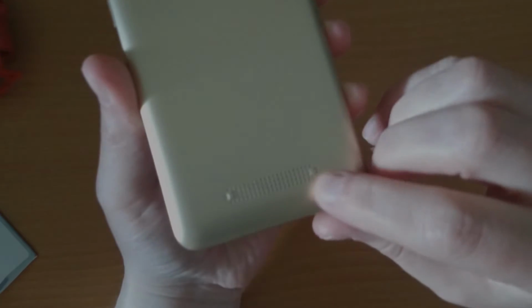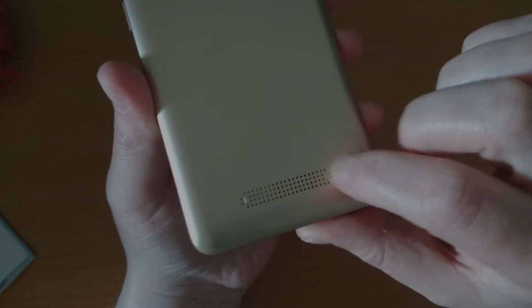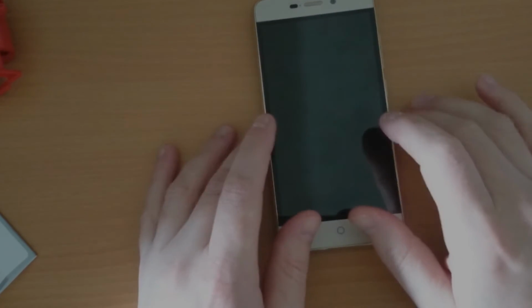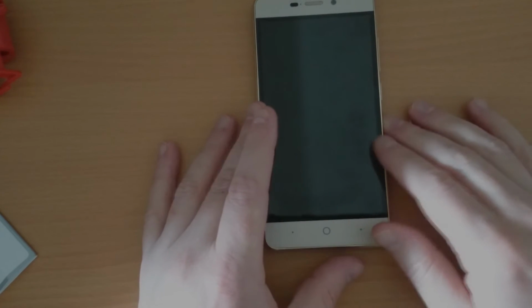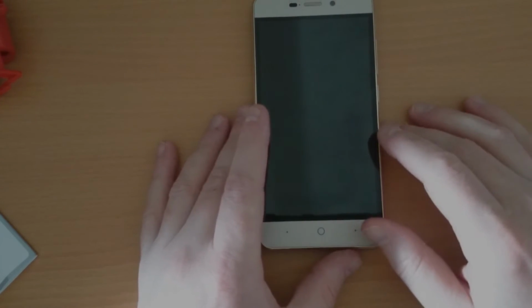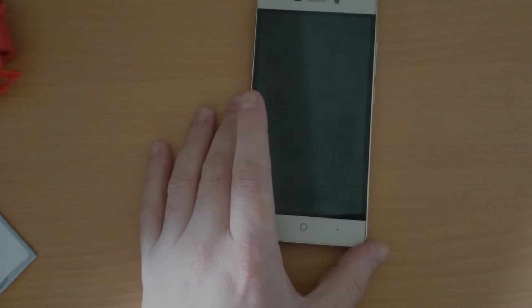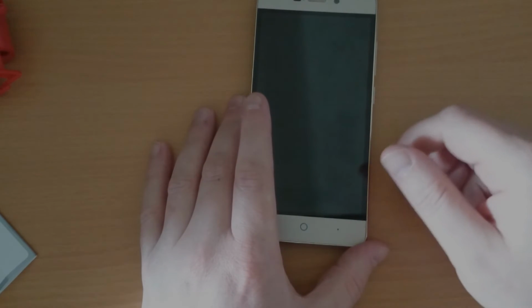There's a lot of good points. Even the little risings there for the speaker, I do quite like that. But if you have it flat and you type, it does sort of wobble and make that noise. It does become annoying every now and again, but not such an issue really.